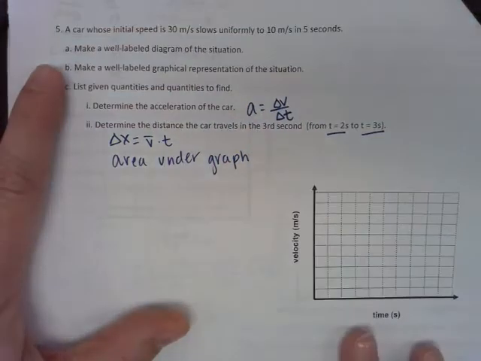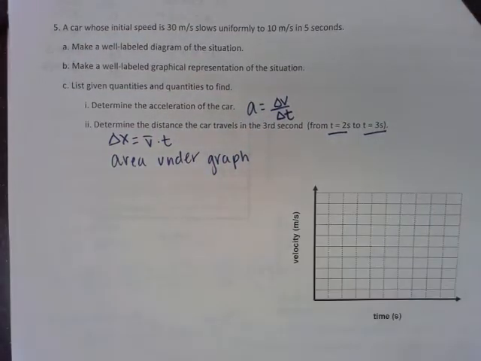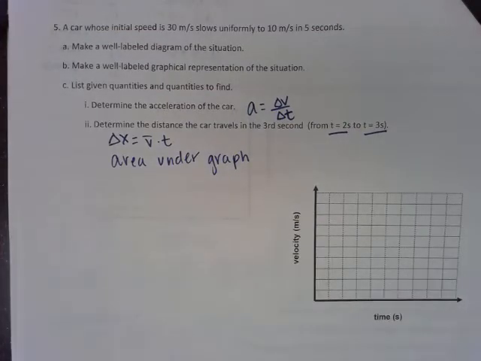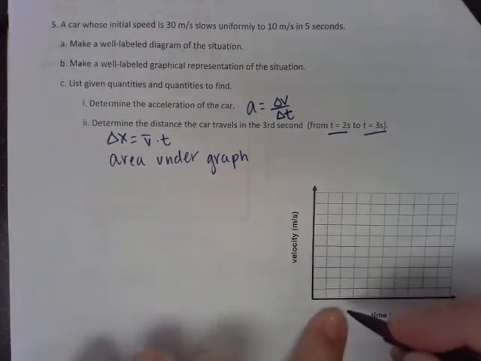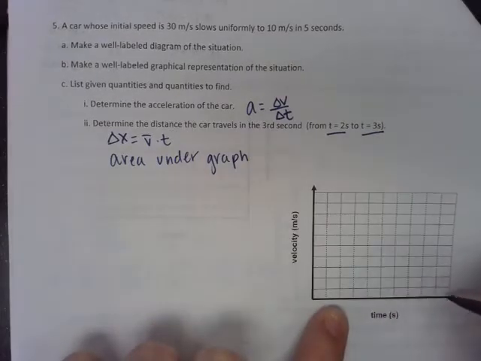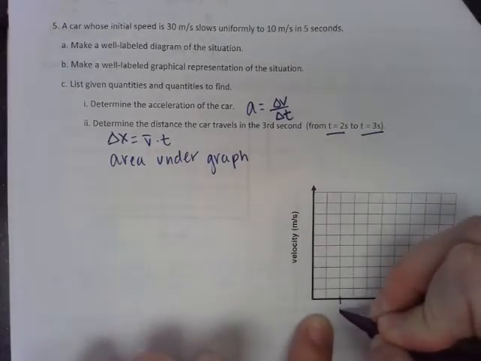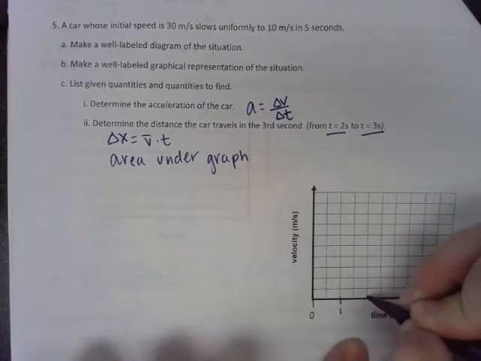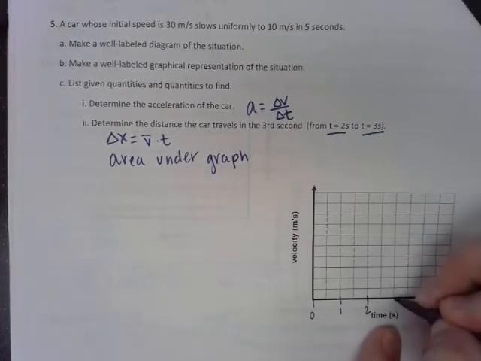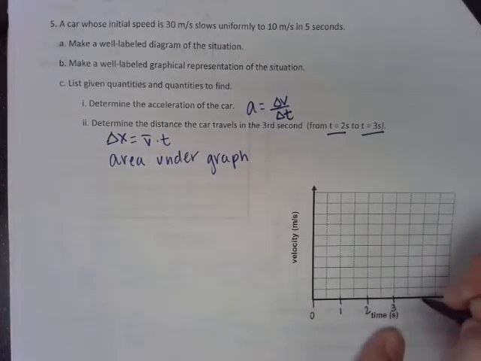Maybe we'll do both. All right, so for my graph, the first thing I have to do is divide this all up into sections. So I need at least 5 seconds of time. 1, 2, 3, 4. So I'm going to do every 2 of these is 1 second, so for my grid lines, I'm just going to skip 1 so that each 2 grid lines is 1 second.